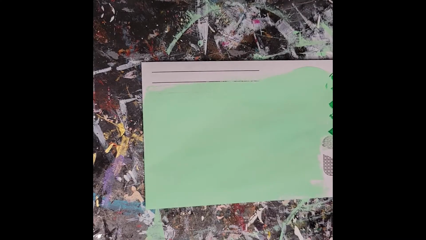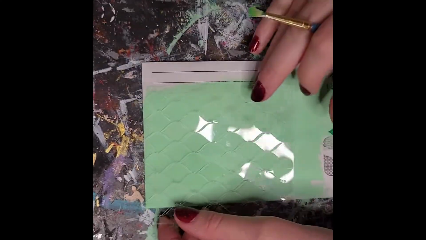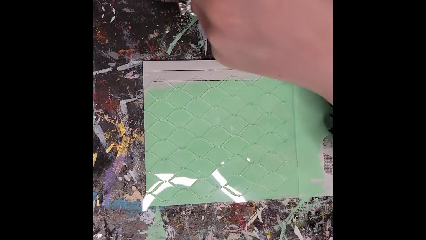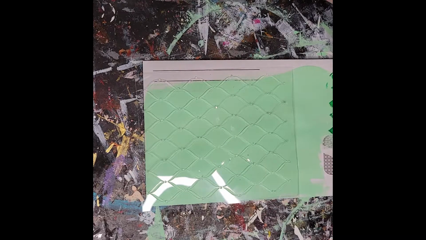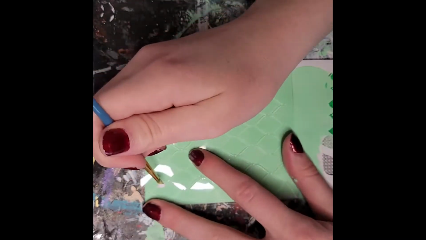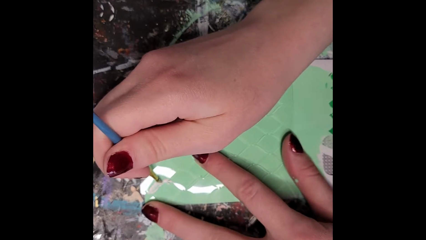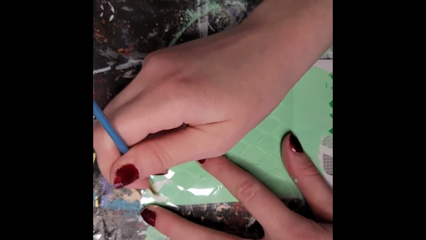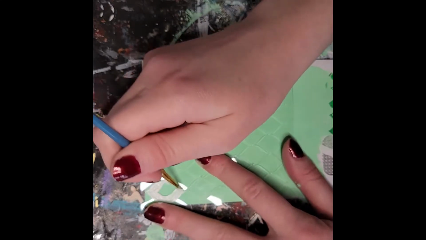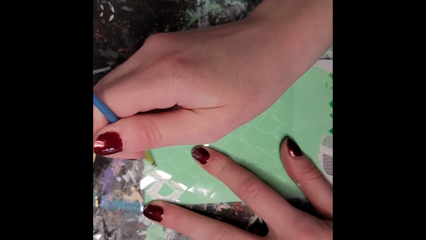Here I am testing out some of my stencils I just made. I am using an acetate sheet. That's what I cut my stencils out of with a fine point blade on my Cricut machine. And you can use vinyl or the stencil vinyl, but those are not permanent. This is a thicker plastic, and so I can reuse the stencil.